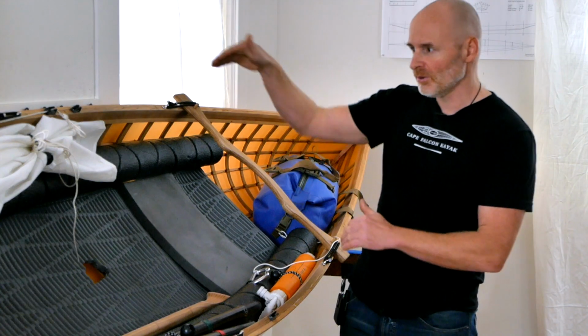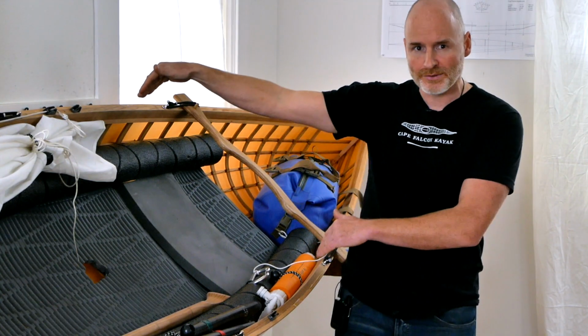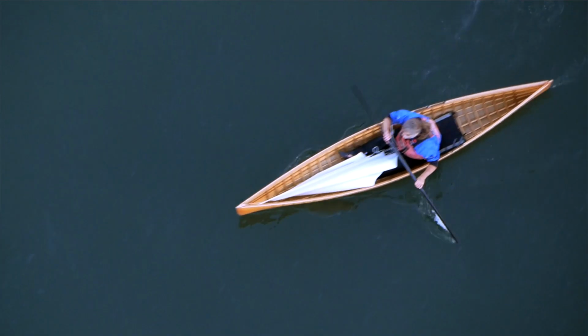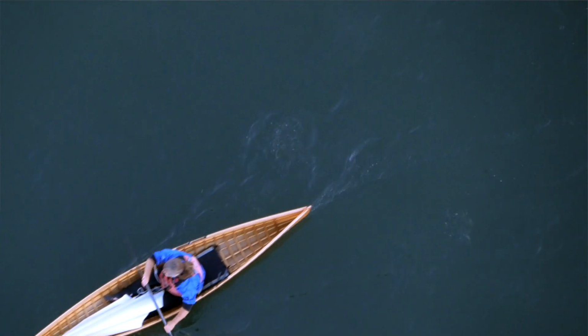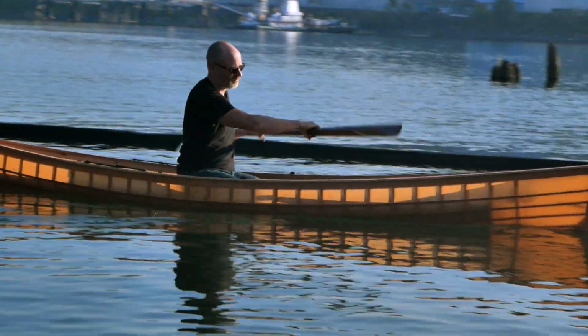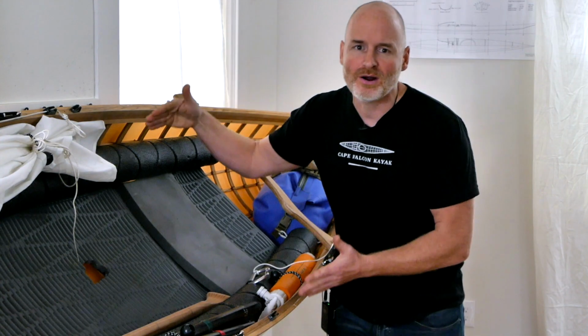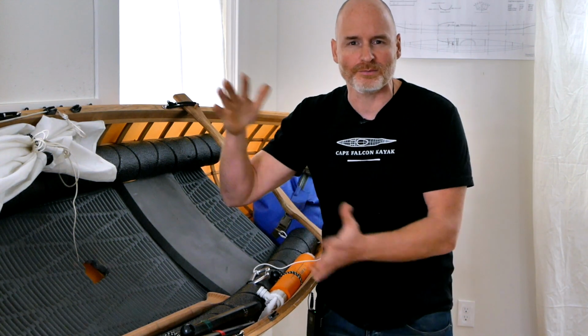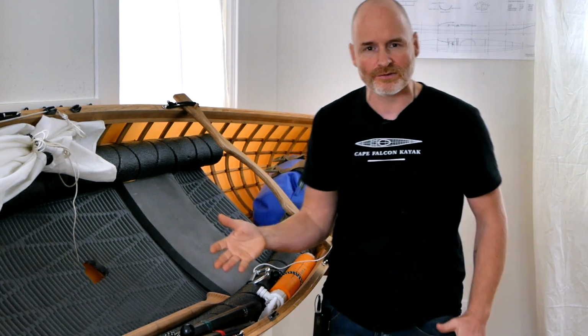Now, the next variable here is the width, and the width of this boat is 27.5 inches wide, and the reason that I made it that way is because that is the widest boat that I can enjoy paddling with a double-bladed paddle, but it's also the narrowest boat that I can effectively paddle with a single-bladed paddle, so it's a compromise between double and single-blade performance.